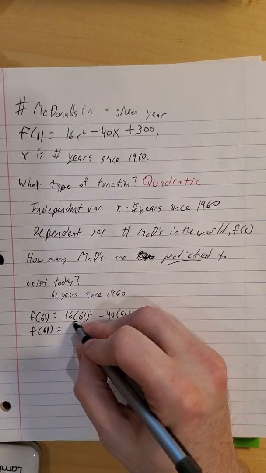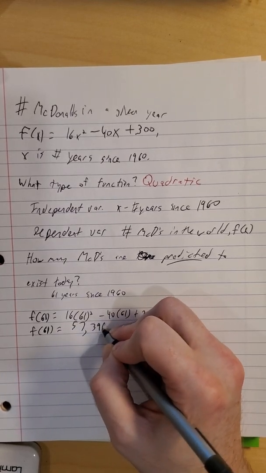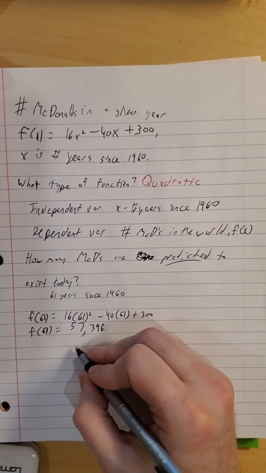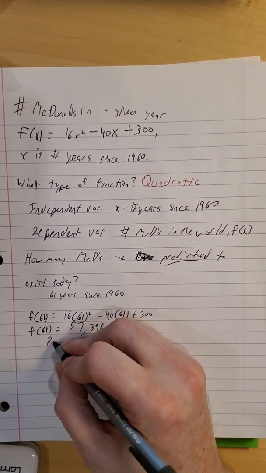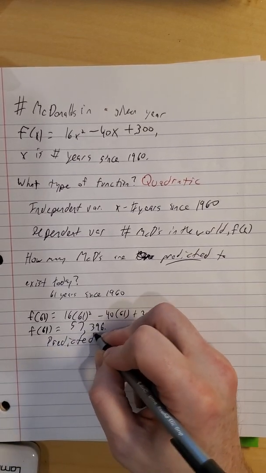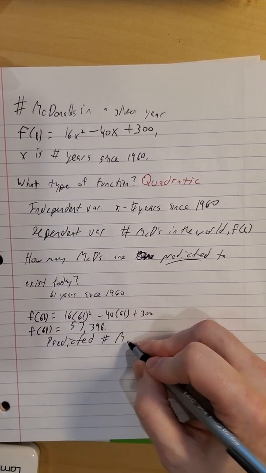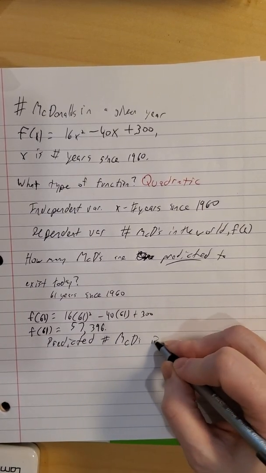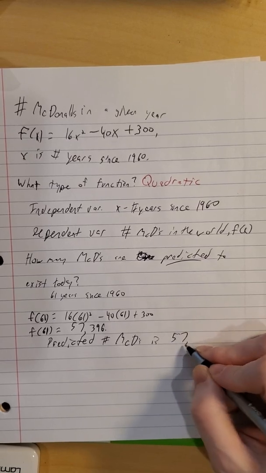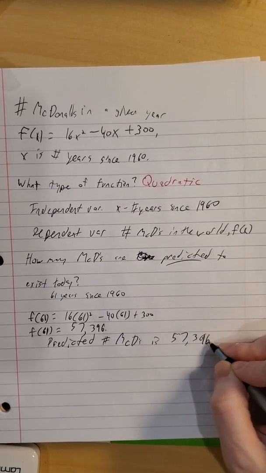We get 57,396. So the predicted number of McDonald's is 57,396.